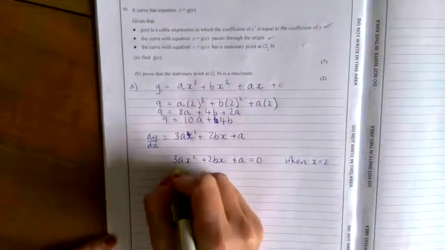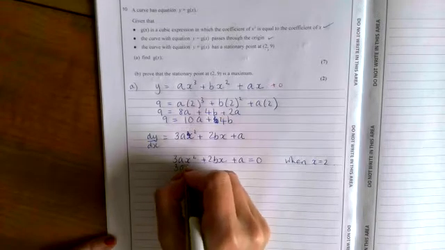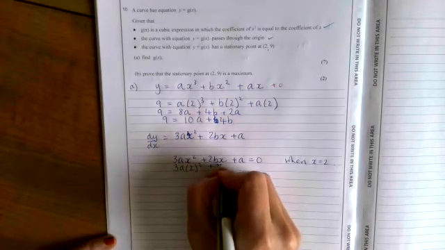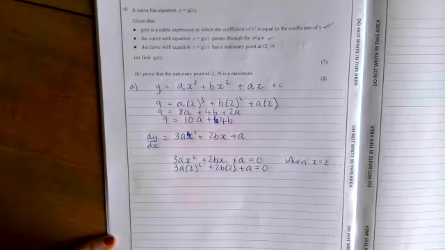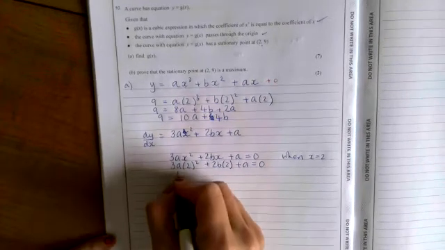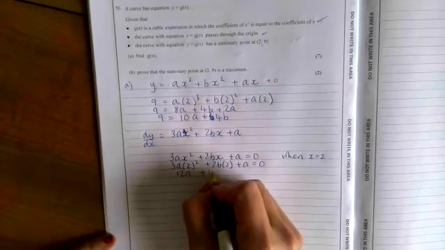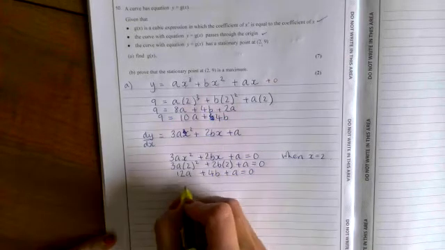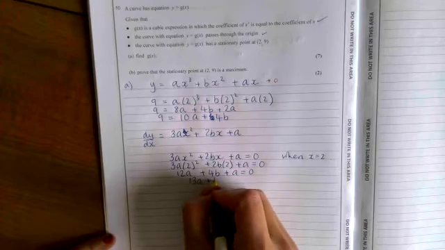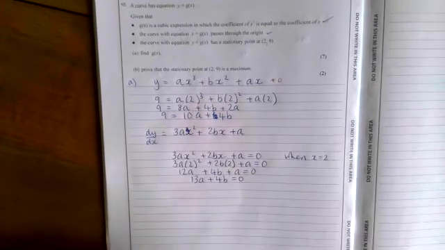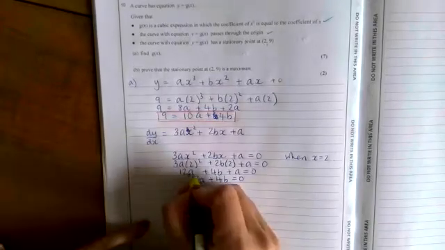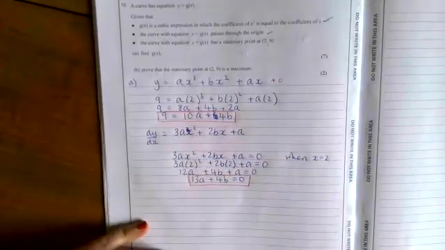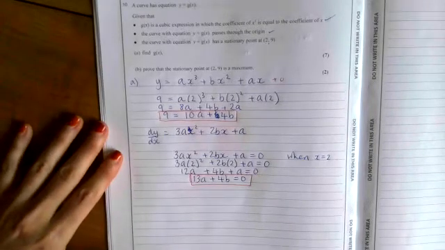So let's substitute x equals 2 in there. 3a times 2 squared plus 2b times 2 plus a. Let's just tidy that up. 4 times 3 is 12, so 12a plus 4b plus a equals 0. So that's 13a plus 4b equals 0. And now I've got two simultaneous equations there. I've got that one up there, and I've got that one there, and I can solve them to find a and b.